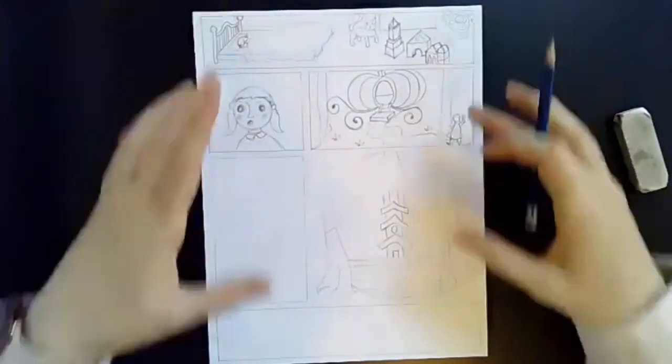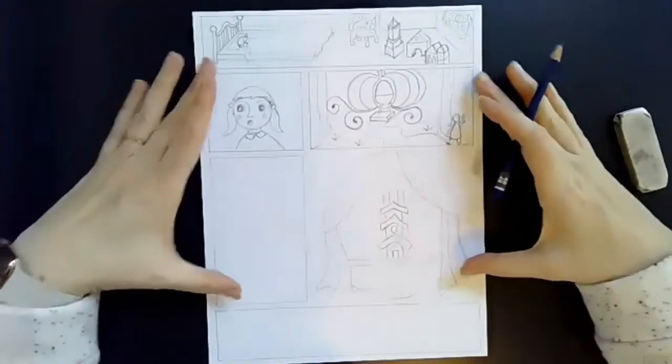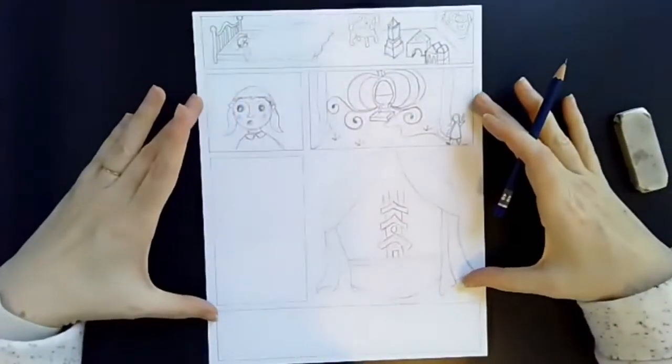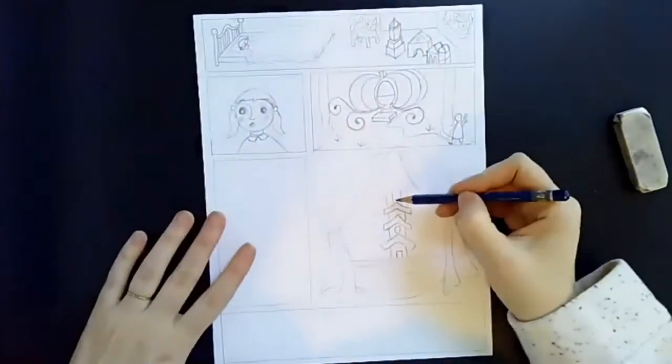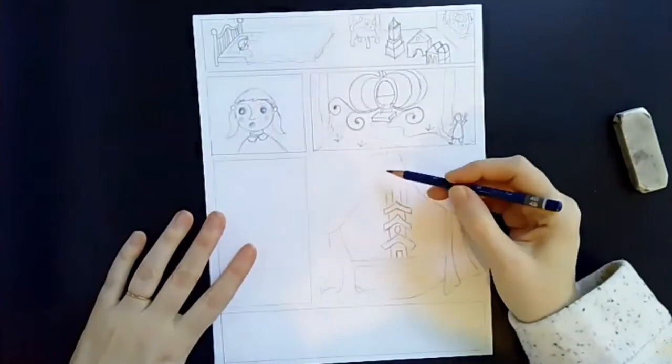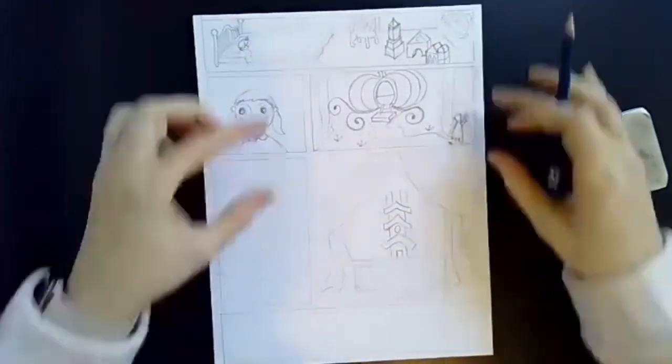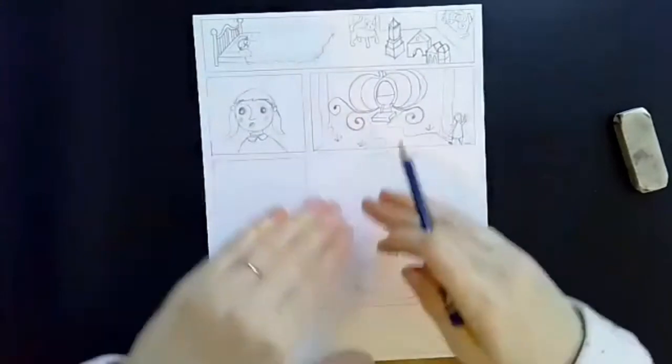So I drew those out first, and then I knew how much space I had to work with, and that helped me know how to lay it out and what size to pick for my other panels. So if you know the beginning and the end, draw those in and then work within the extra space that you have.